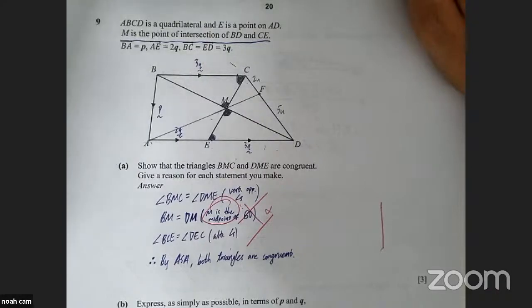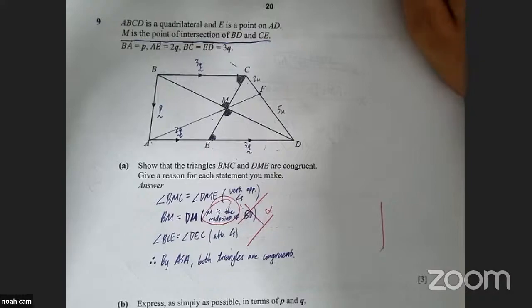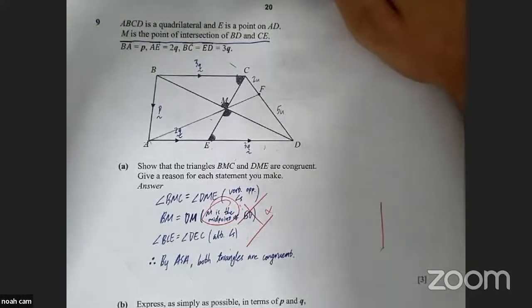Show that the triangles BMC and DME are congruent. So using the Z, this will be 1, 1. I agree with you, and this will be 2, 2, right? The 3 is automatic, but it's not helping us, right?